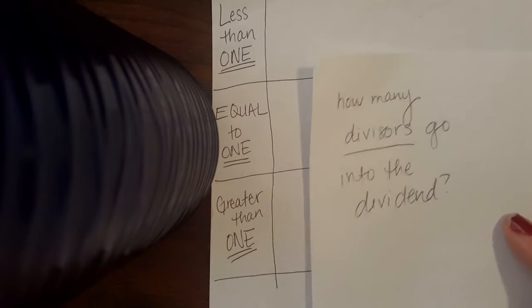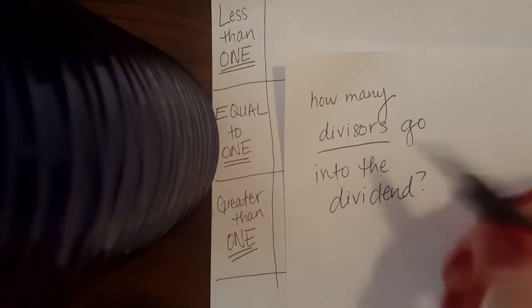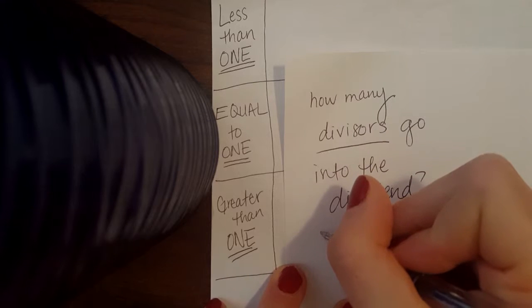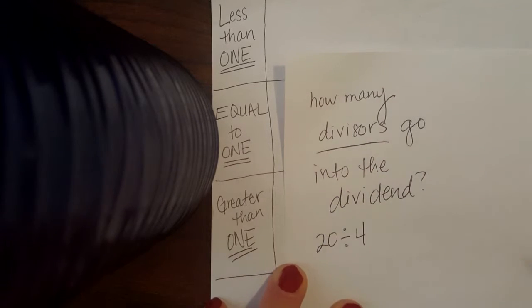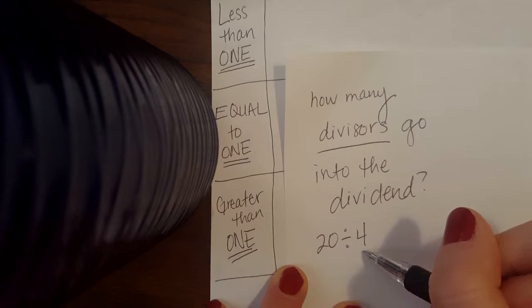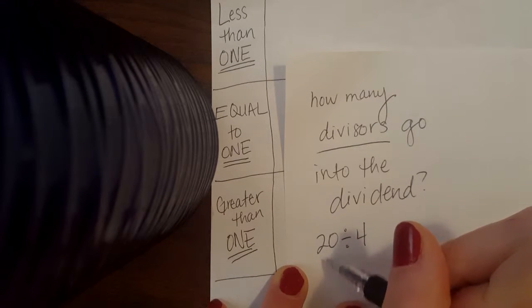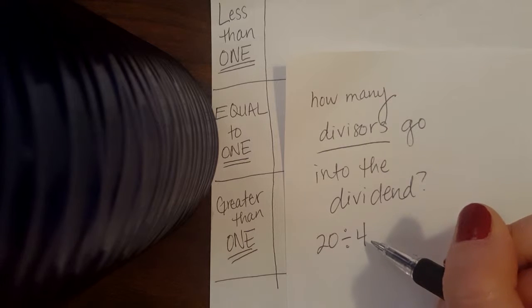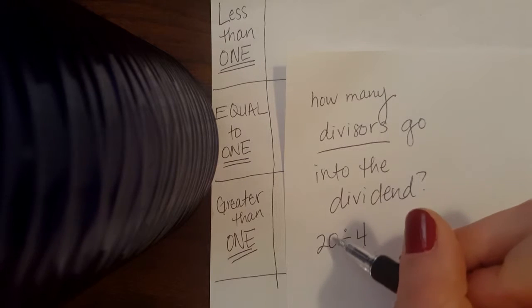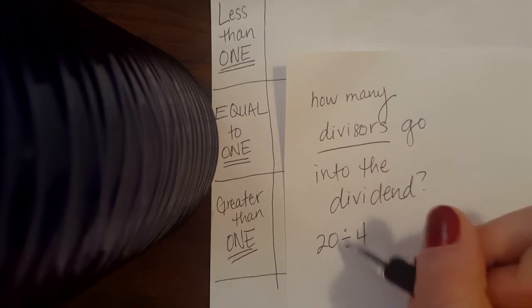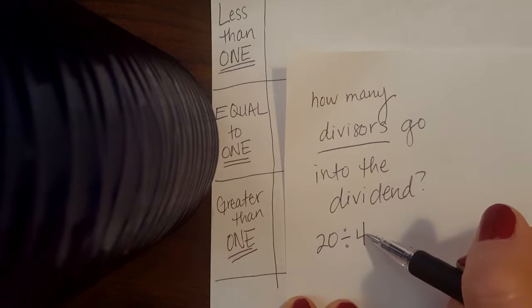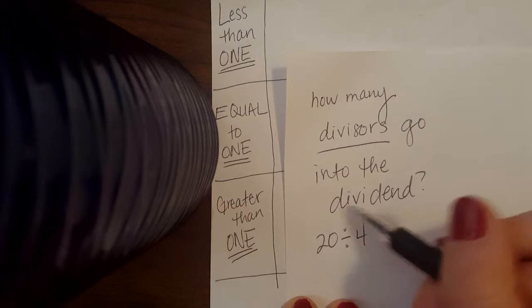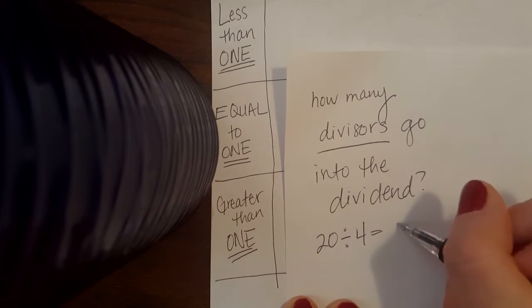So that means when we are looking at a division question, let's say we have 20 divided by 4. This 4 is the divisor, and the 20 is the dividend. So we ask ourselves, how many 4s go into 20? Whatever that answer is, that's the quotient. So in this case, we know 5 4s go into 20.